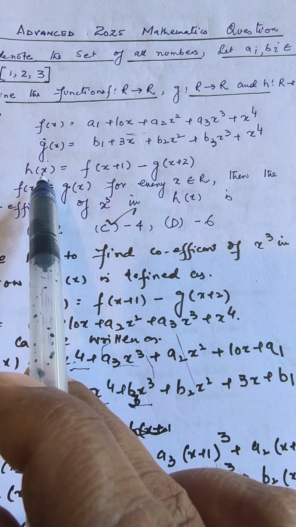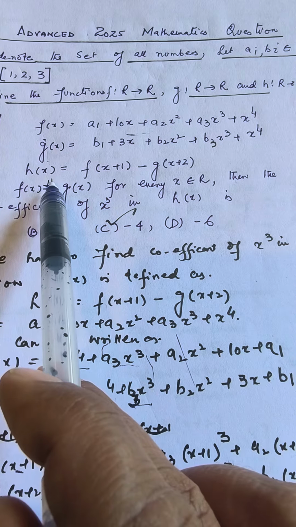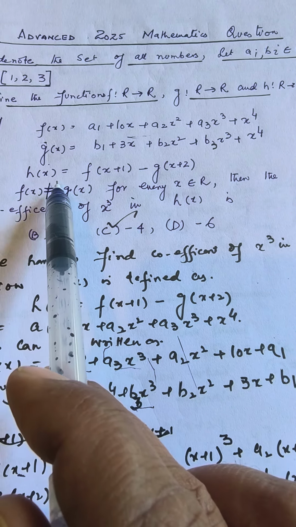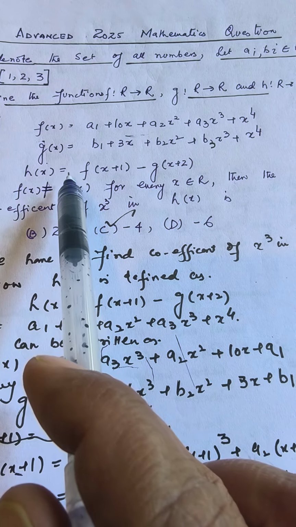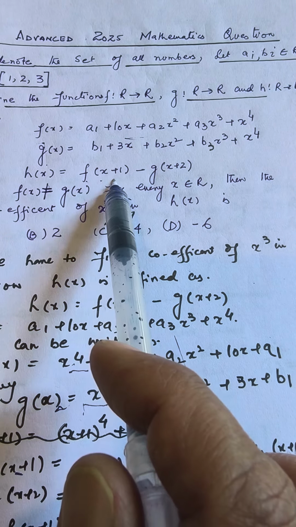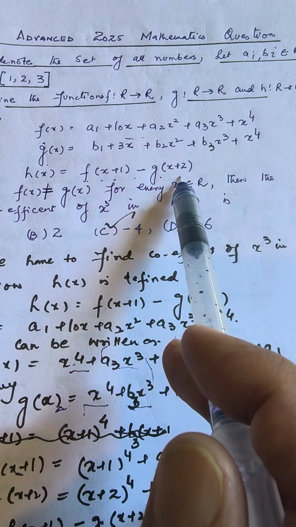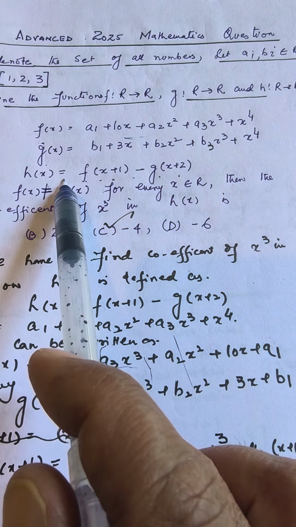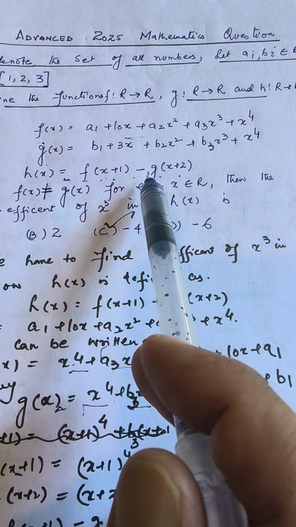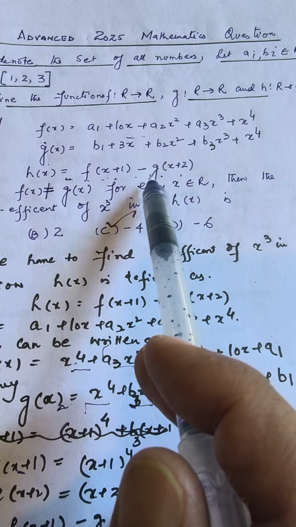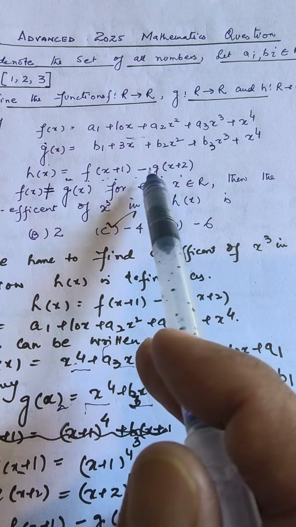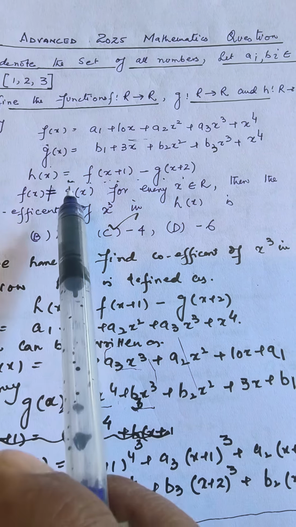Also, we have been given h of x, which is also a function whose domain is all the real numbers. It is defined as f of x plus 1 minus g of x plus 2. That means we get h of x by subtracting g of x plus 2 from f of x plus 1. This is what we are given. So we have three functions: f of x, g of x, h of x.